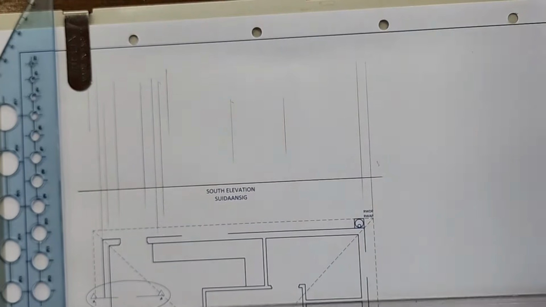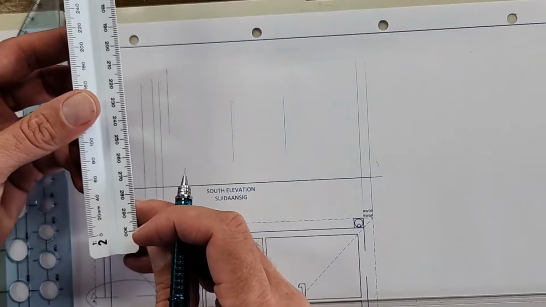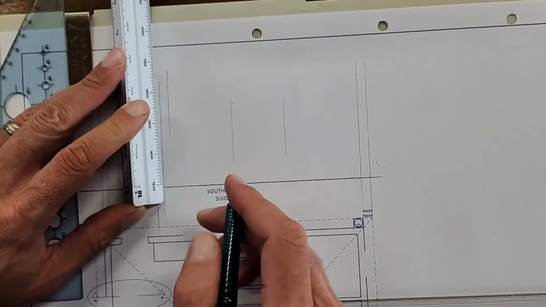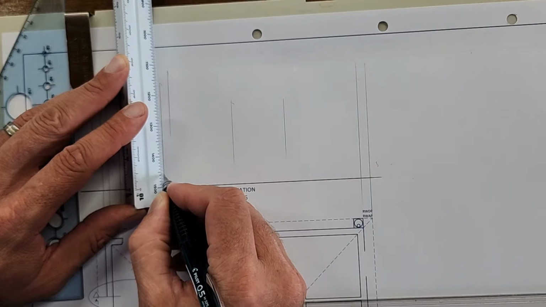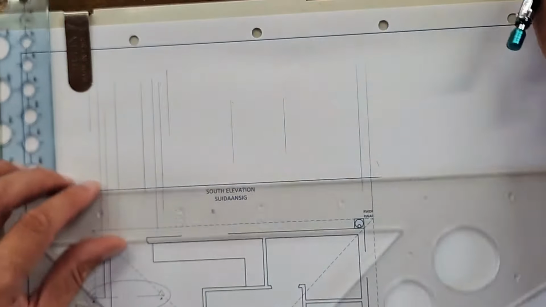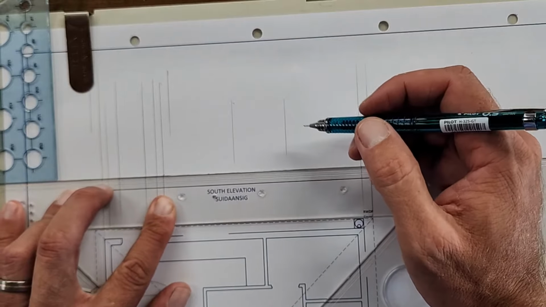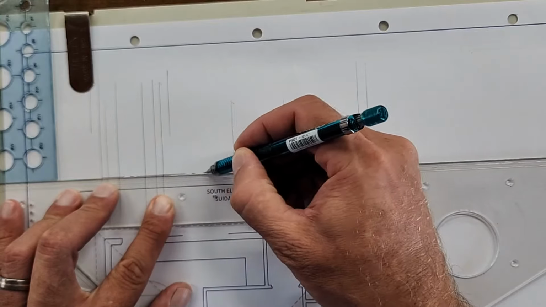There's our first stop is our finished floor level. So that's 400. Remember, this is now still scale 1 to 50. So 400 up here. That is our finished floor level, so we can draw that in all the way through.